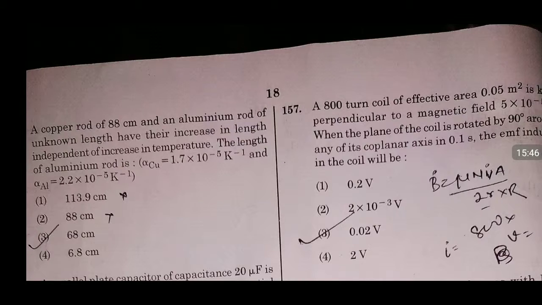Next question: A copper rod of 88 centimeters and an aluminum rod of unknown length have the same increase in length for an independent increase in temperature. The length of the aluminum rod will be... Then the right option is 68 centimeters.